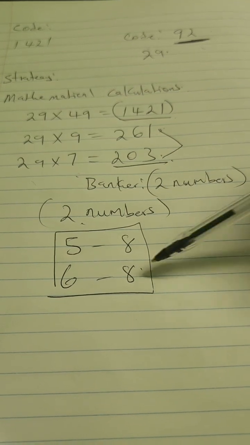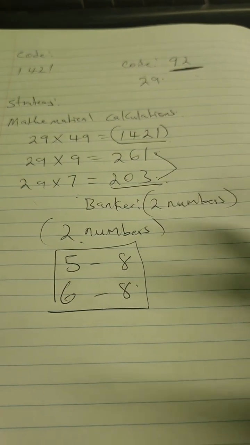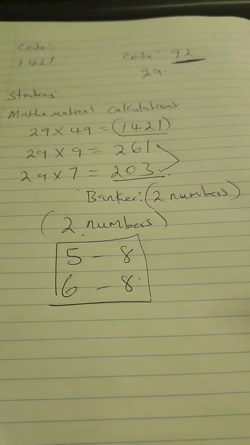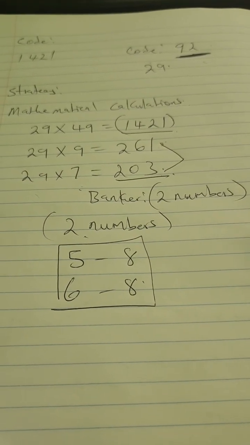We're just gonna also play 68 just in case, ne? Which means I'm saying, in other words, between 5 and 6 is gonna bring a number back and pay that 8. So we need to play 58 and 68.